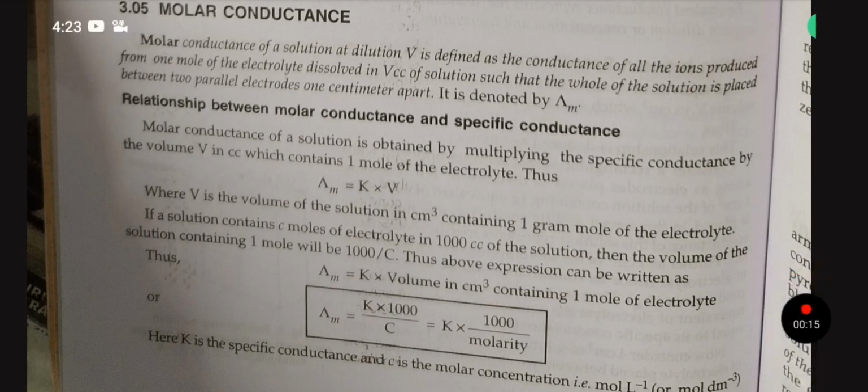Molar conductance of a solution at dilution V is defined as the conductance of all the ions produced from 1 mole of electrolyte dissolved in V cc of solution, such that the whole of the solution is placed between two parallel electrodes 1 centimeter apart. It is denoted by lambda m.